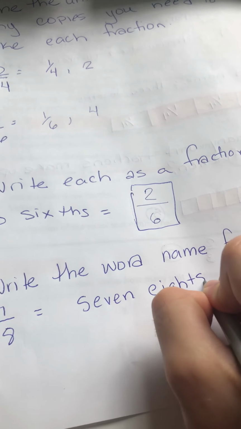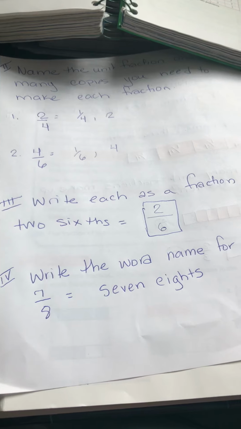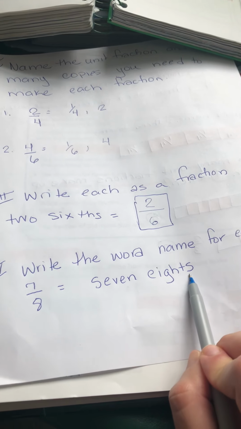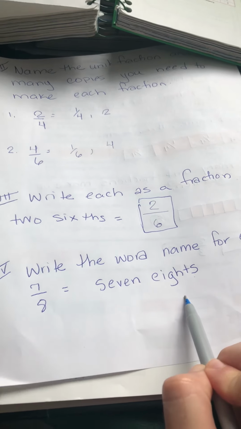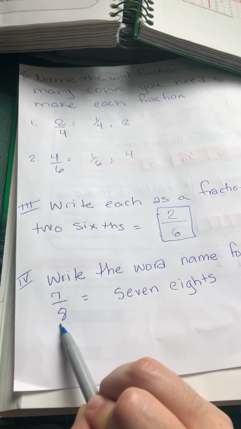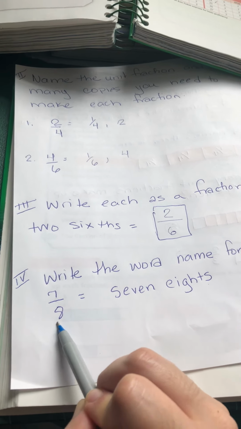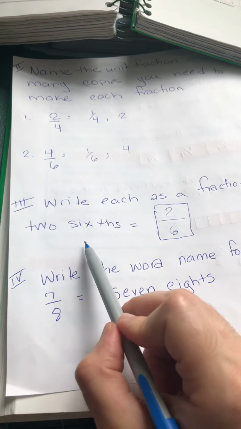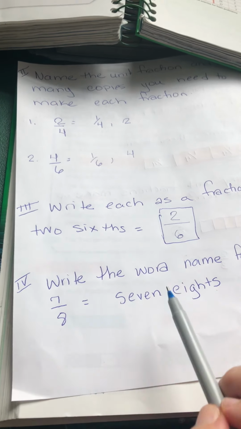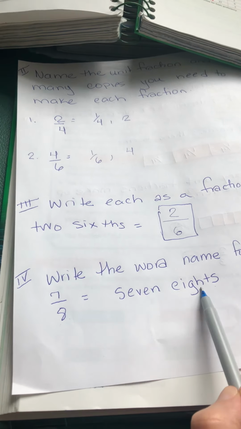Seven eighths. We always add an S to the name of the number that is in the denominator. Okay, notice 6/6. Okay, 8/8.